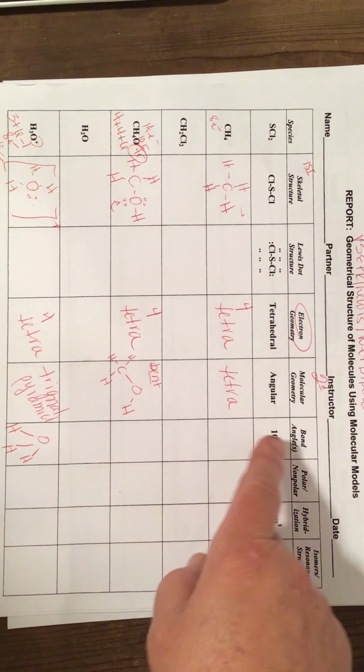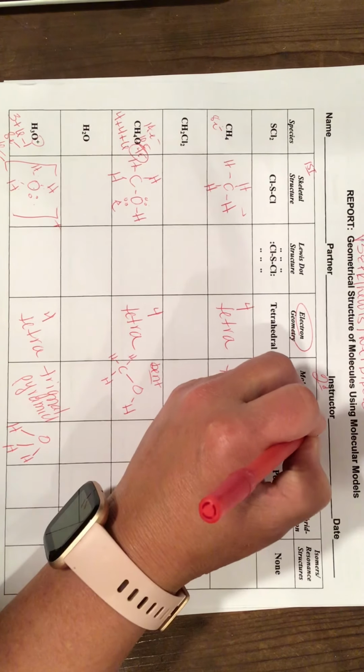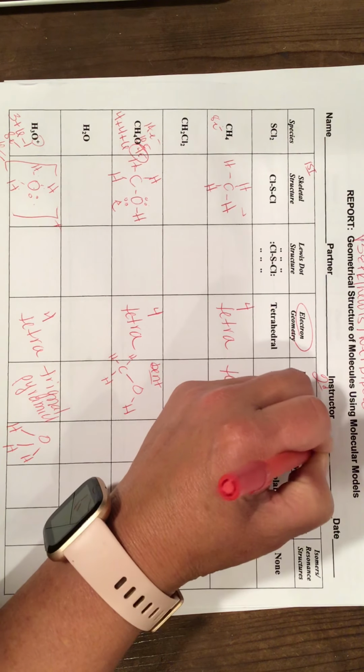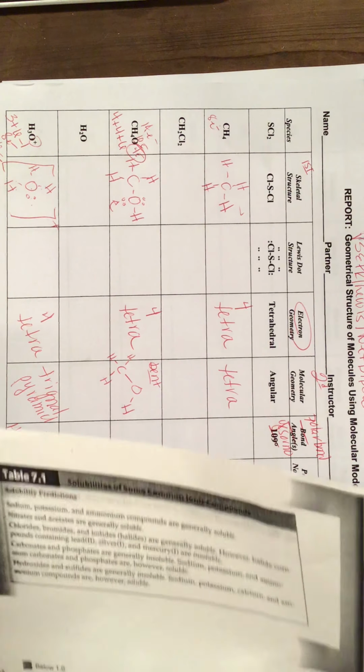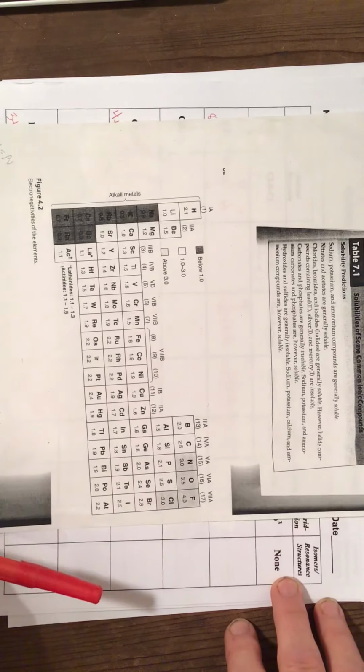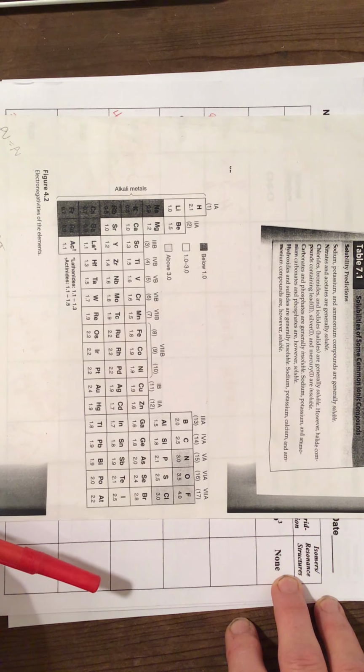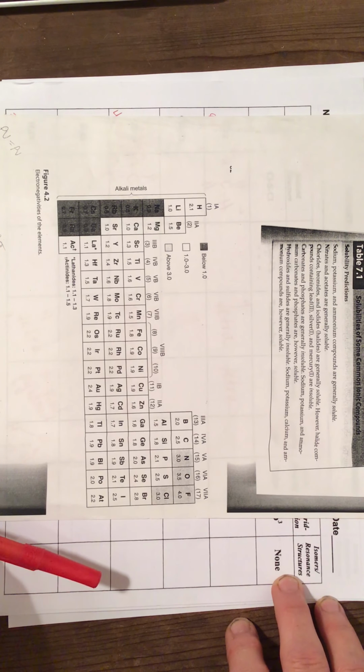So what you're going to want to do now, we're going to leave this column blank because we don't care about the bond angle. We just want to use it for space in case we need it for our drawings. Okay, so what we want to do is determine if we have a polar bond, yes or no. This is an enormously important topic. So you're going to need to find your electronegativity chart and remind yourself whether you have polar bonds, yes or no.